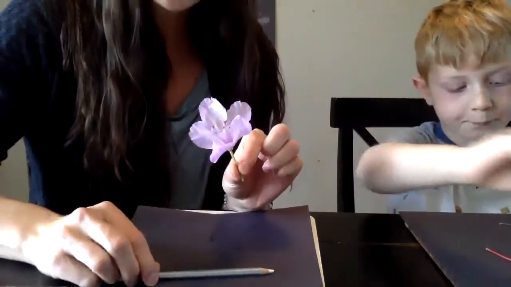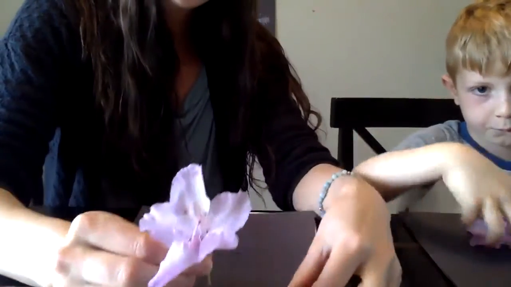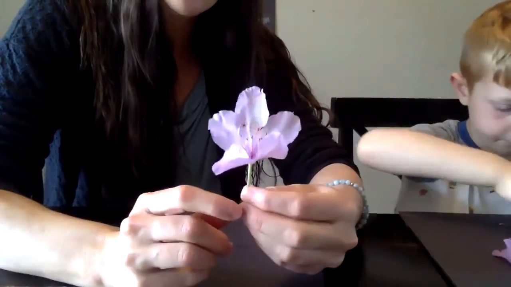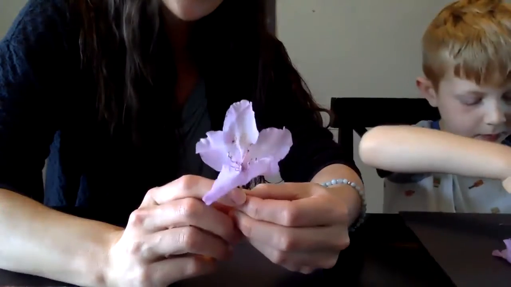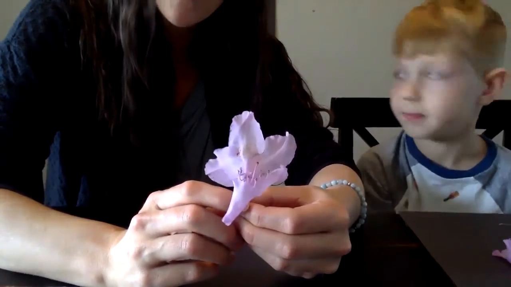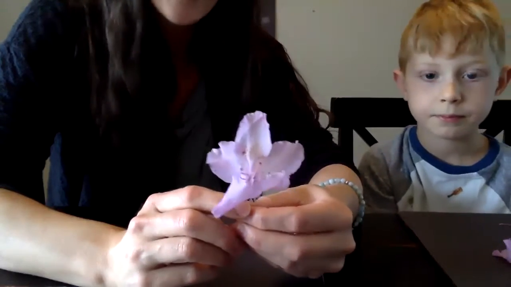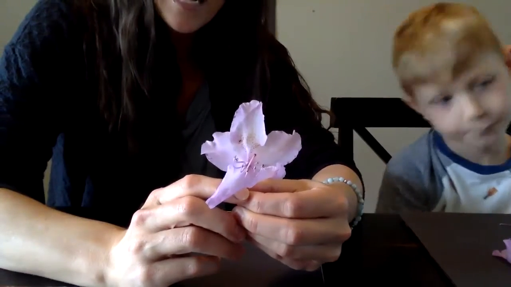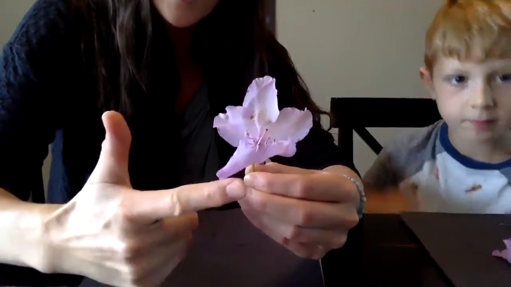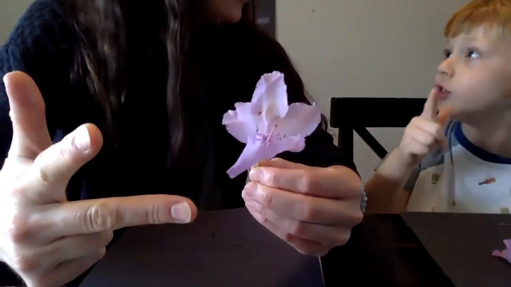Last week we talked about parts of a plant, and one of the parts of a plant is a flower. We are going to show you all the different parts of this flower. So what do we know? We know that the flower is a living thing, because it needs water and nutrients and sunshine, right?